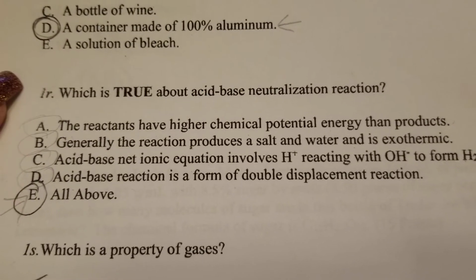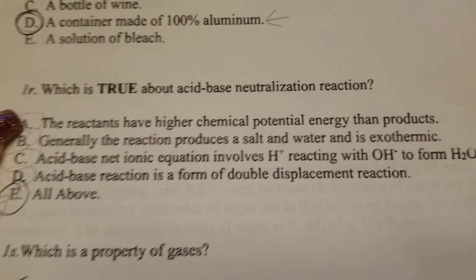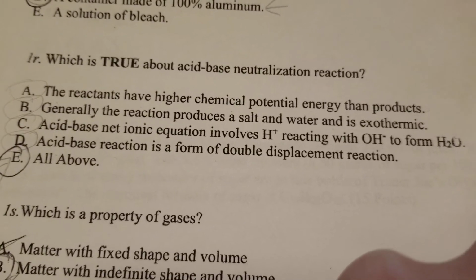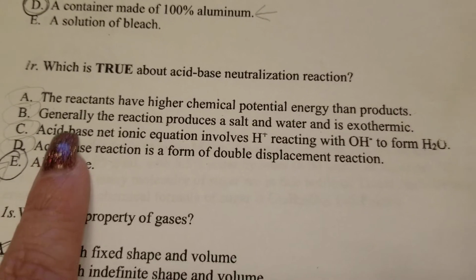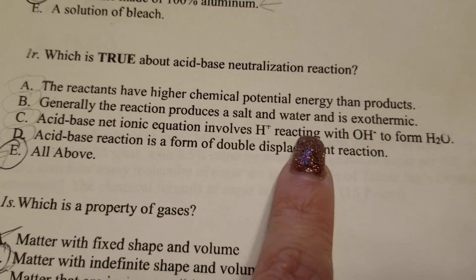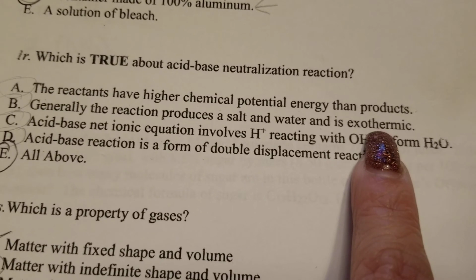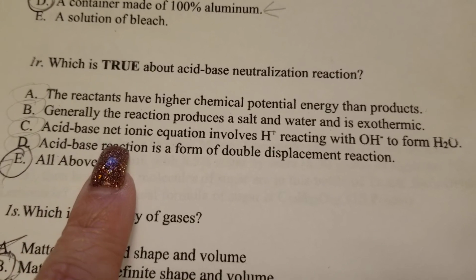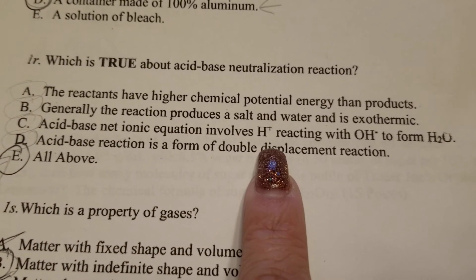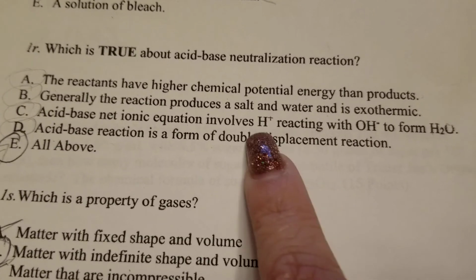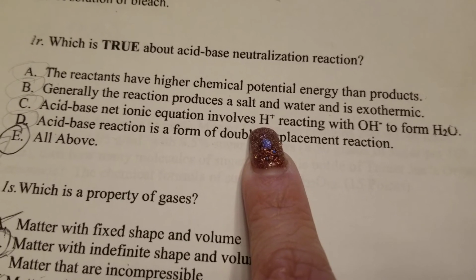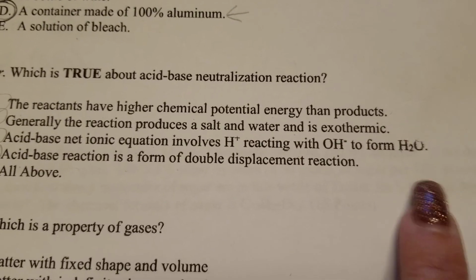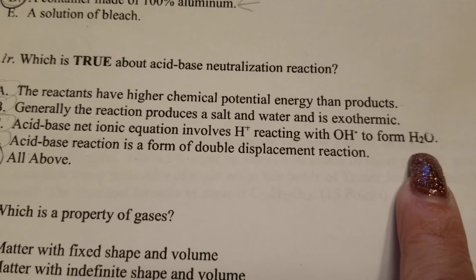So the reactants are going to have higher chemical potential energy? Definitely, because they are definitely going to react and form products, and the products are going to be more stable. Okay, the reaction produces salt and water. Yes, true. And it's always going to produce some energy, so it's going to be exothermic. That is also true. Acid-base net ionic equation involves H plus ions reacting with OH minus ions. Yes, H plus is what makes something acidic. OH minus is what makes something basic. When they react together, they do form water, and that is going to be one of the products formed.